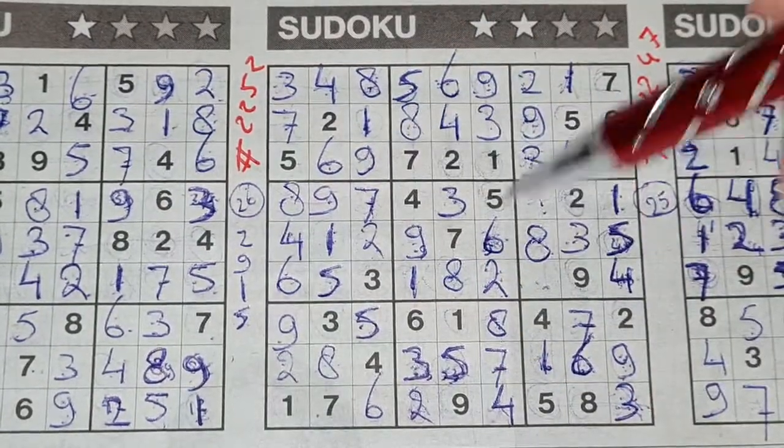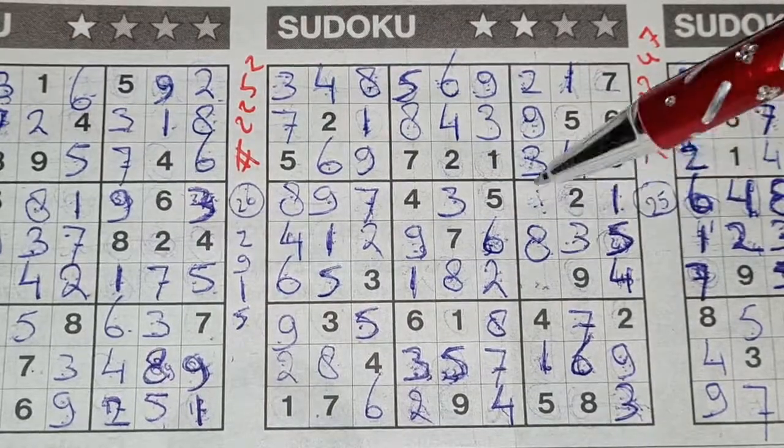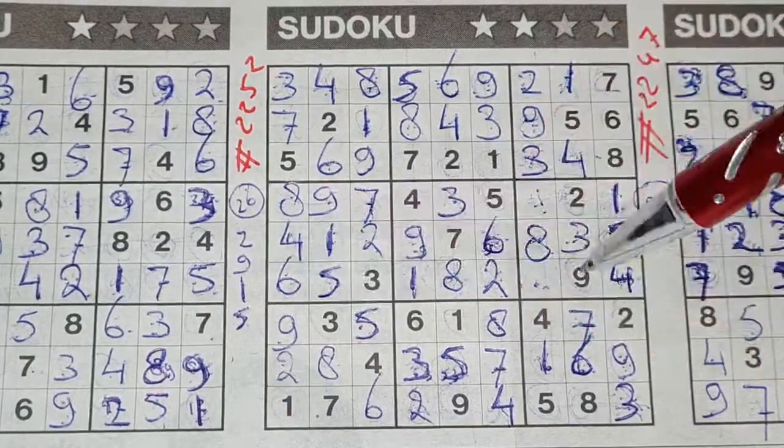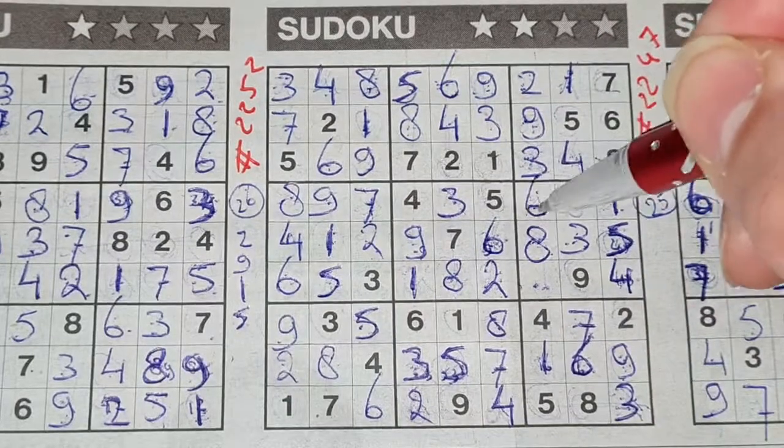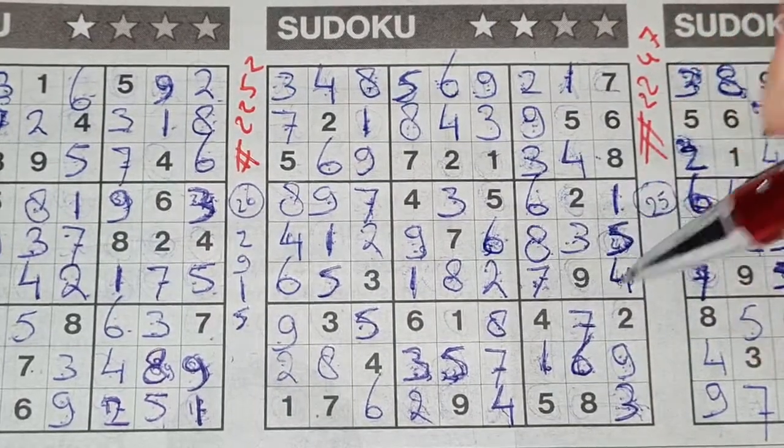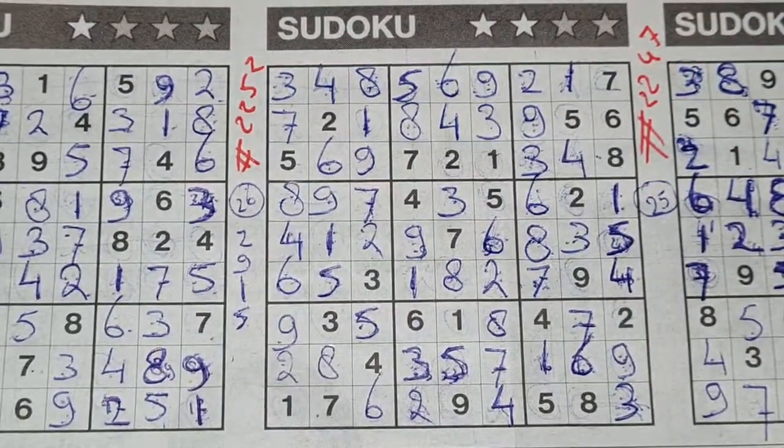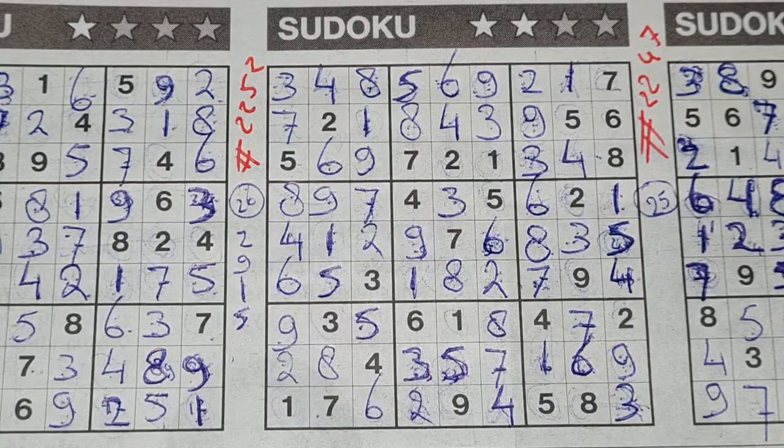And the final 2 numbers of this big square, the 6 and the 7. We have a 6 there, no 6 there. 6 should be here, and the 7 goes there. Finish in 60 minutes. Alright. Great Sudoku. Yes. Definitely a 2-star Sudoku.